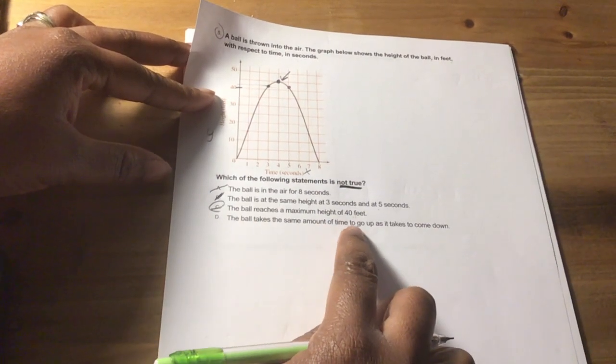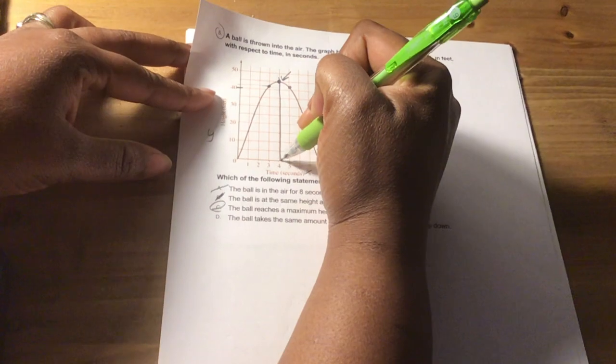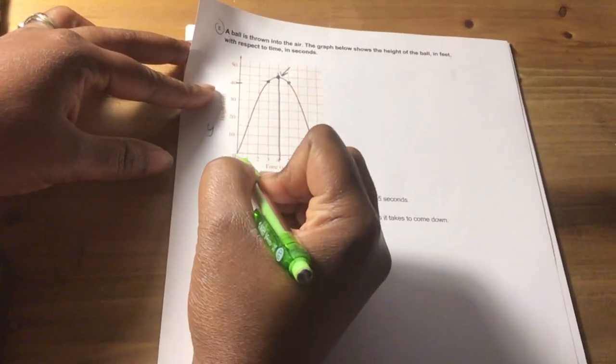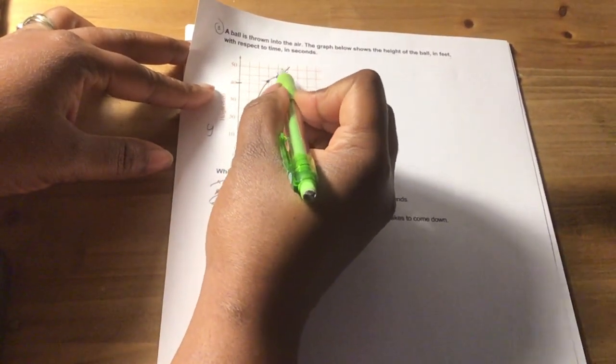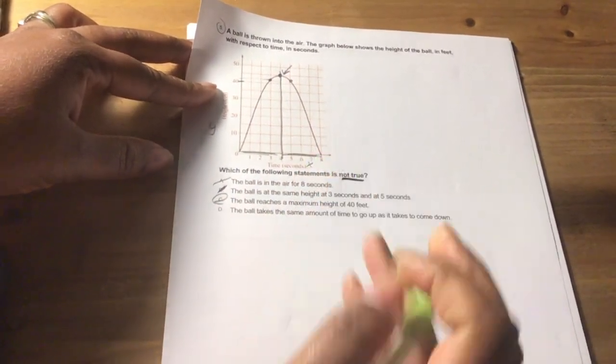The ball takes the same amount of time to go up as down. Yeah, okay. The halfway point is at 4. So it takes 4 seconds to go up and then 4 seconds to go down because this is 4 on this side and this is 4 on this side. So yes, this is also true.